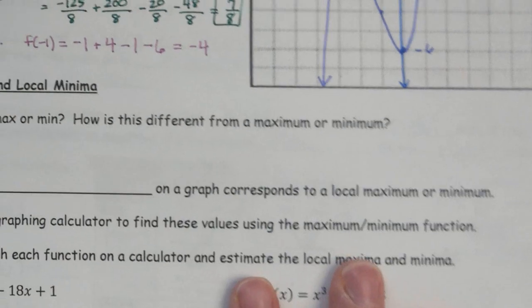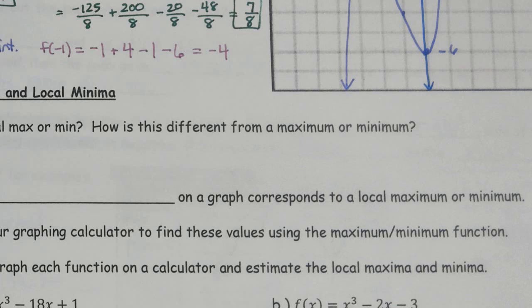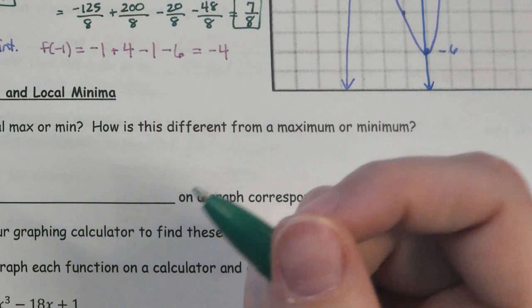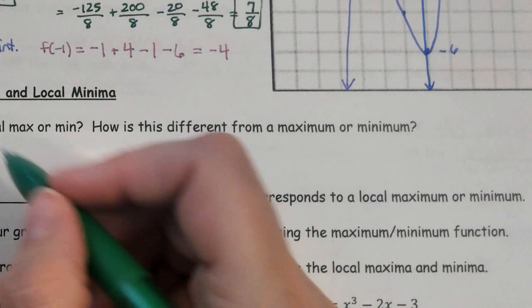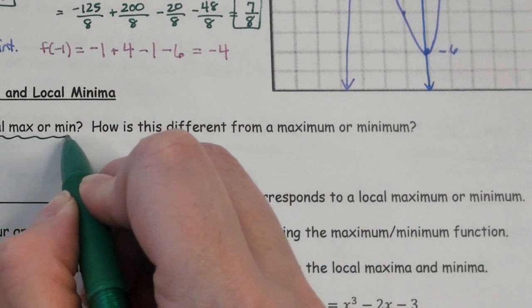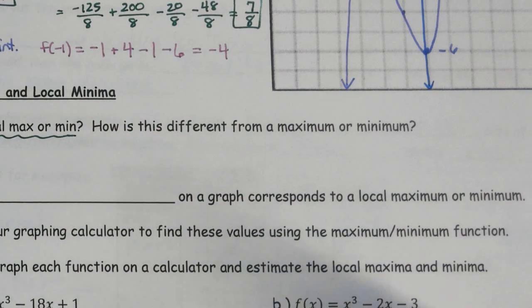Now we're going to go back to our calculator, and we're going to talk about the local maxima and the local minima. If we're talking about something that's local, what does that mean? What are some things local to where we are now? There are things that are in the area, right?